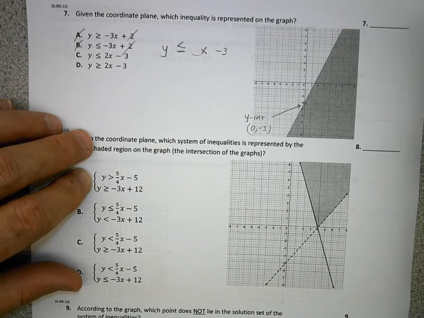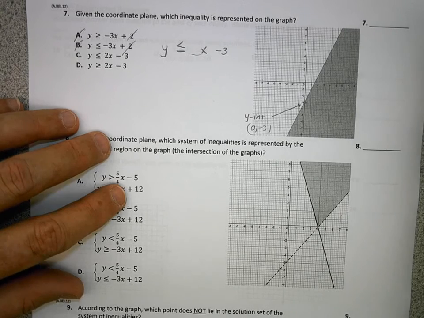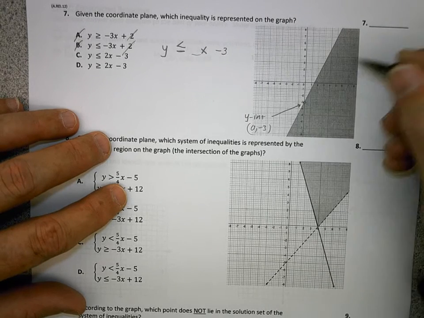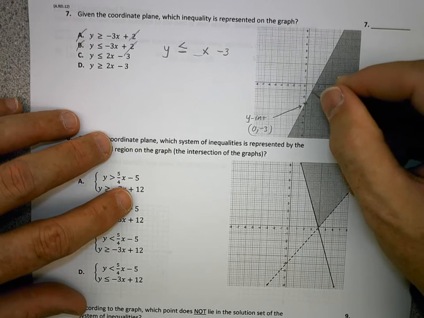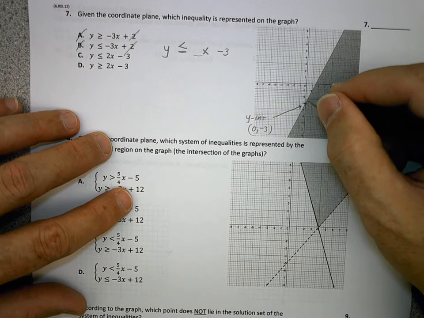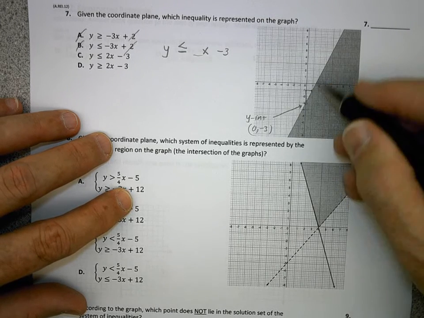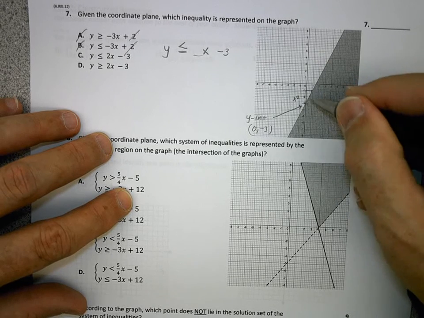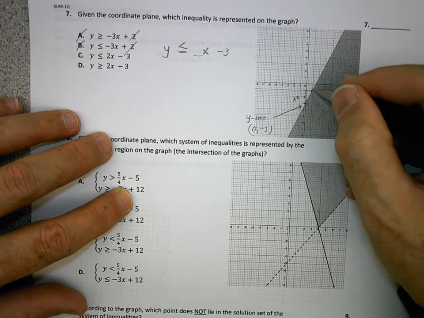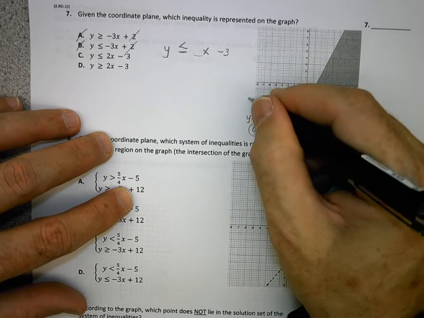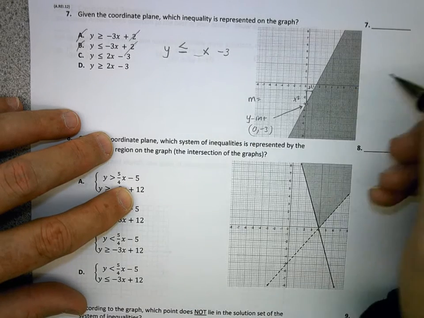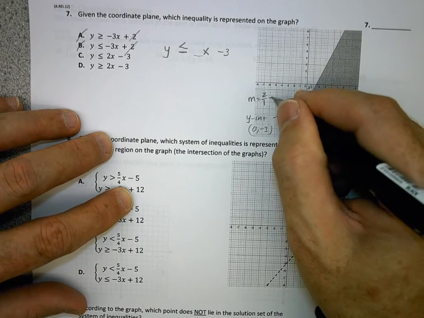Next, we're going to find the slope. All right? So what we need to do is go from this point and find another point that's easy to see, and I see a point right here. So I notice if I draw my little slope triangle here, the rise goes up plus 2, 1, 2, and it goes over 1. So my slope equals the rise over the run, or 2 over 1, or just 2.